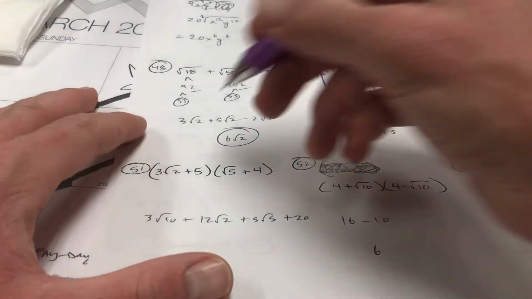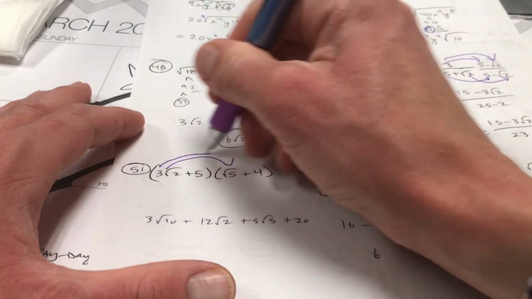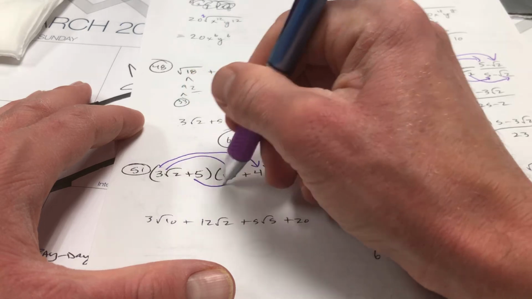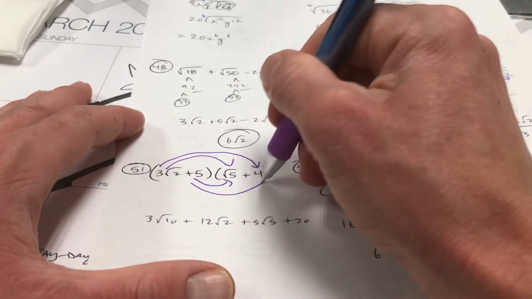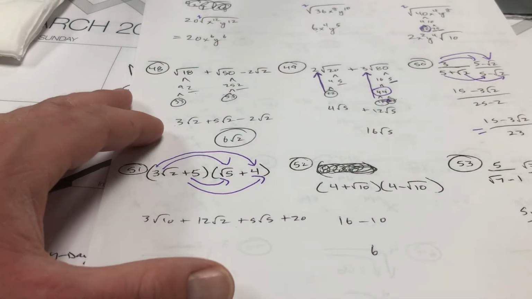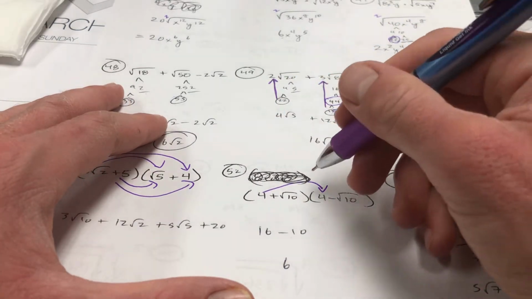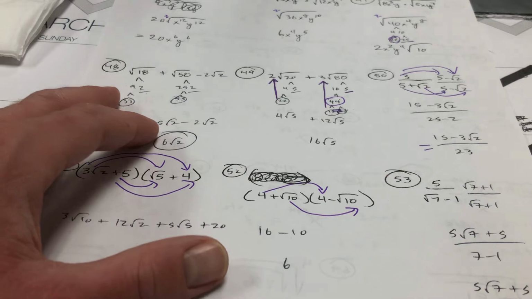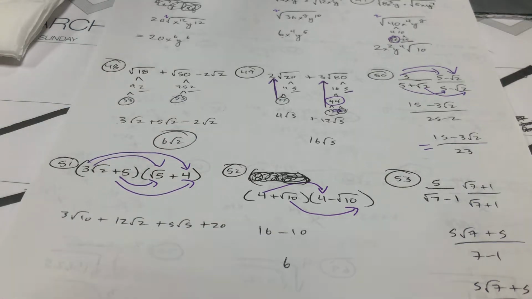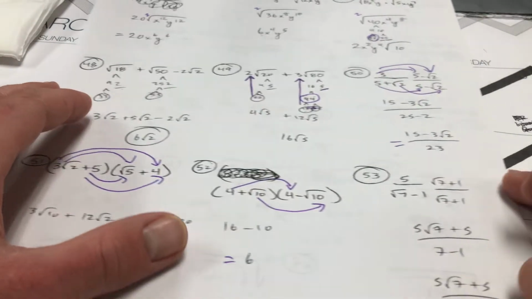All right, so we got first, 3 root 10. Outer, 12 root 2, inner, 5 root 5, last, 20. Multiplying with conjugates, I just have to do the first. 4 times 4 is 16, and the last part of FOIL, root 10 times root 10 is 10. 16 minus 10 is 6.